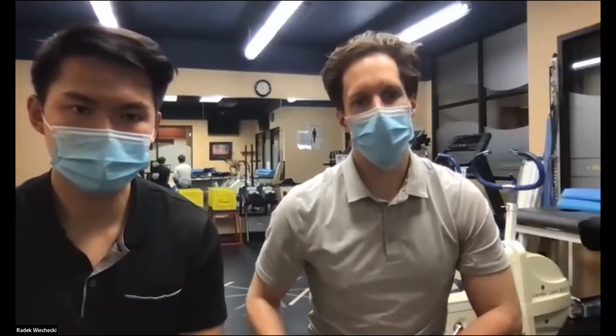Basically a textured roller has a higher density of pressure, compared to something that's flat, right? So it depends on how hardcore you are and how deep you really want to get with that. Using a flat foam roller will be more superficial, I would say.